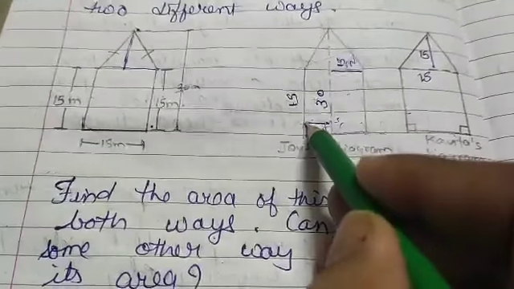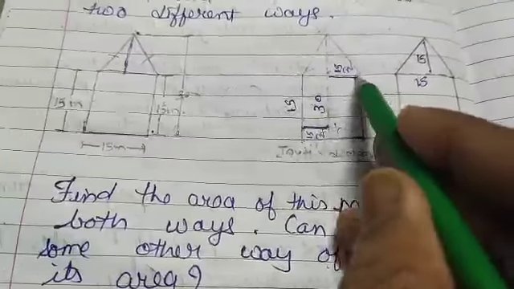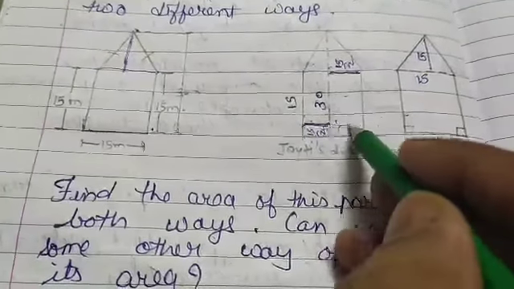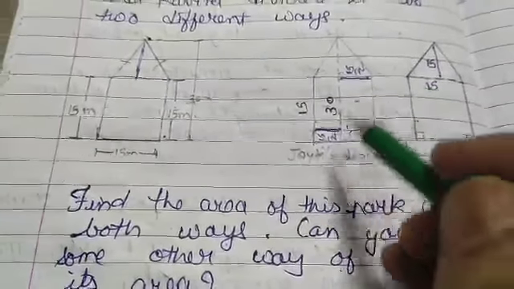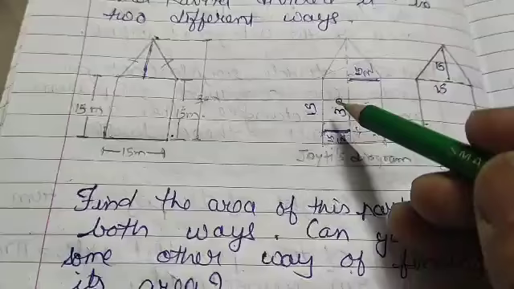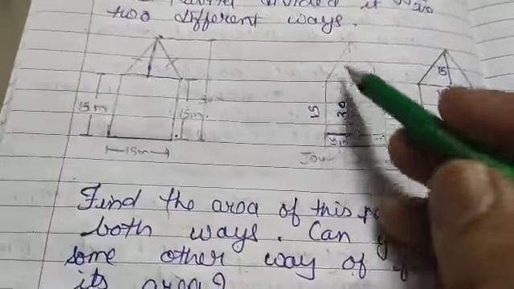The distance between these two parallel sides will be 15 by 2, and the whole is 15.